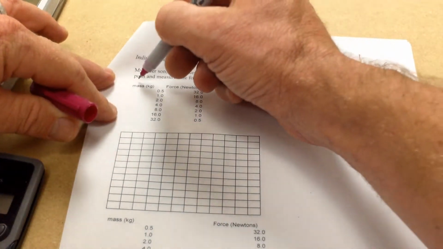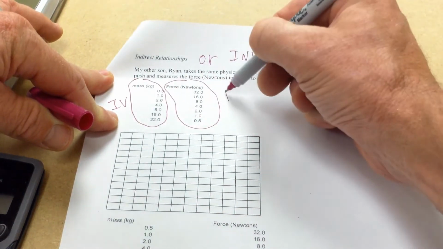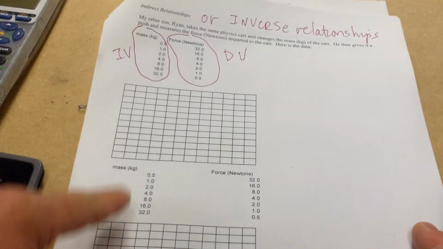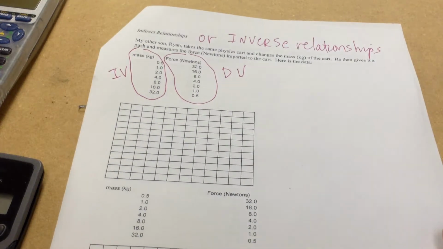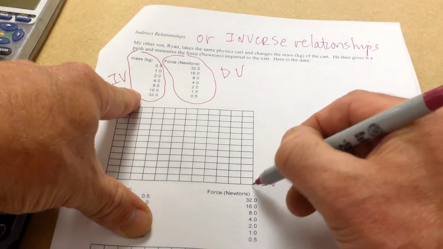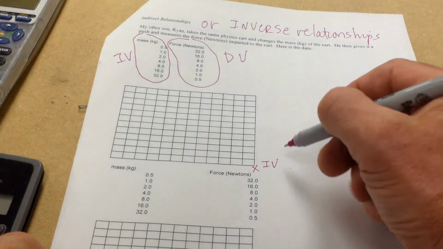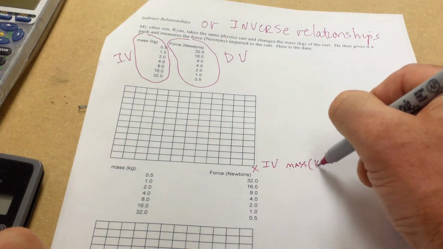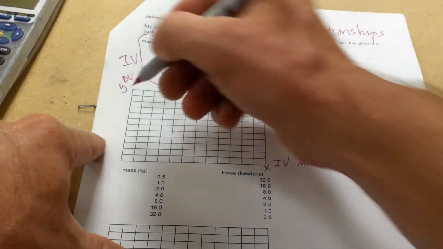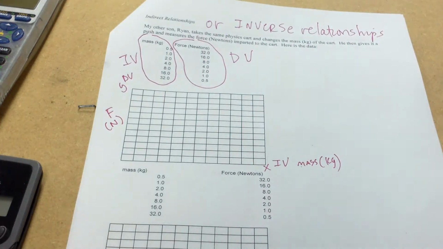Again, he makes this change, so that would be our independent variable, and our force then represents our dependent variable. So we've got a blank graph here. Notice we've got a couple of different graphs. We're going to use the top one, and we're going to use the bottom one shortly. The independent variable will be on the x-axis, and that represents the mass in kilograms. The dependent variable goes on the y-axis, and that represents the force, measured in a unit called the Newton. Don't worry so much about the units now.